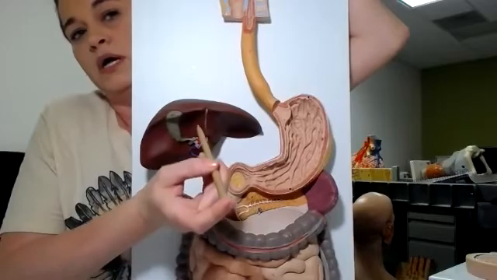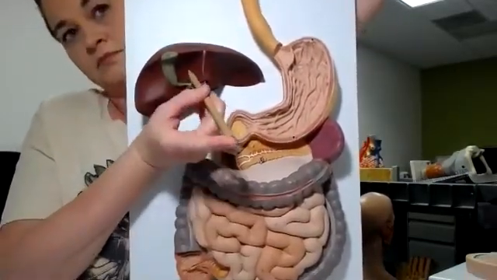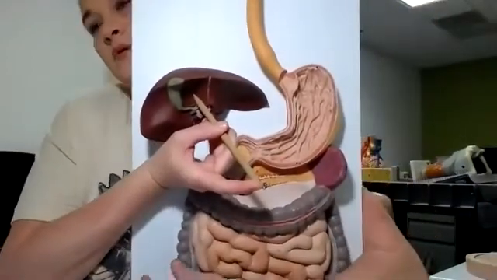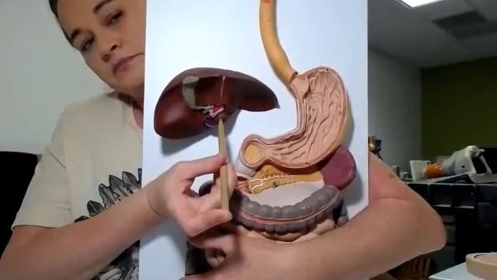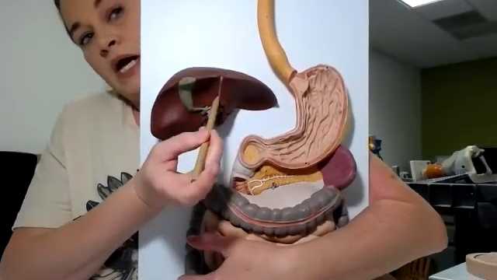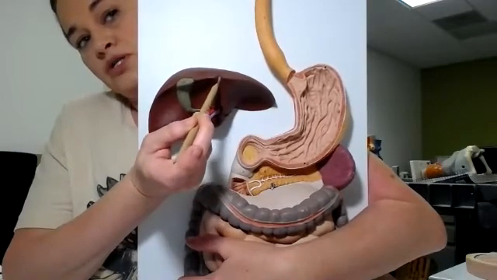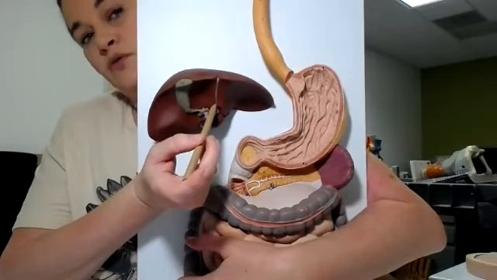Left lobe. Identify this specific area. Quadrate lobe. Identify this specific area. Caudate lobe. Identify this white line structure right here. Falciform ligament.